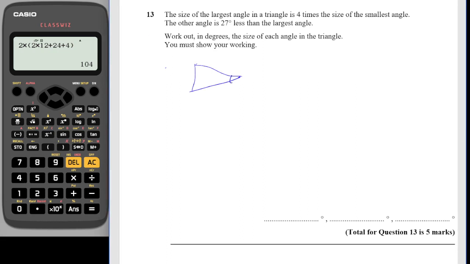So if I call that one x, if I call that one 4 times as big, so 4x, and I call that angle there 27 less than the largest, so that's 4x minus 27, and then they need to add up to 180. So in effect, we've got 9x minus 27 is equal to 180.